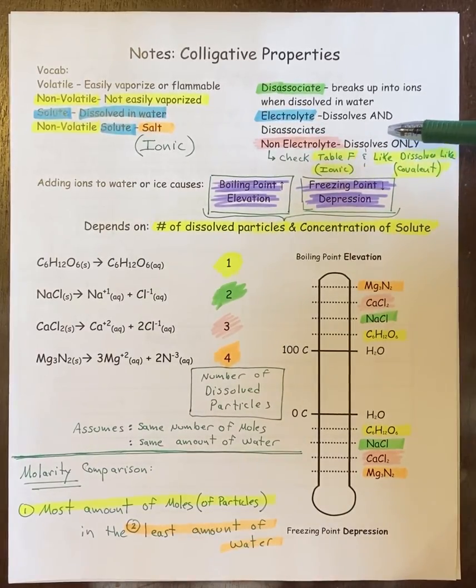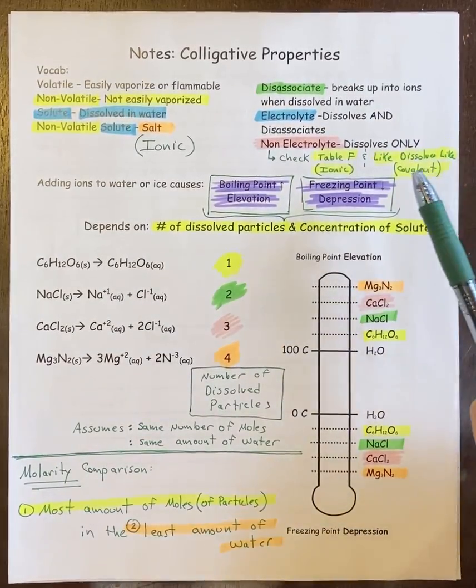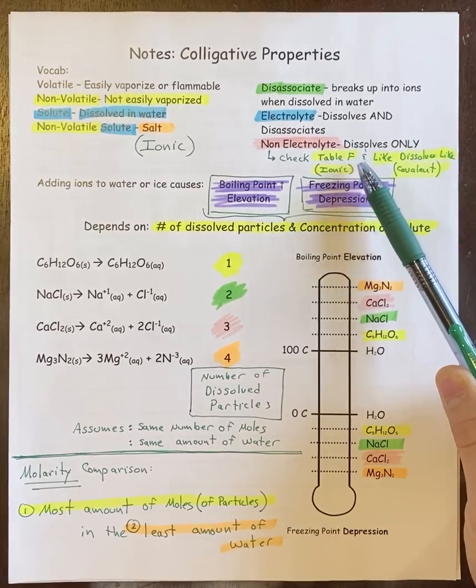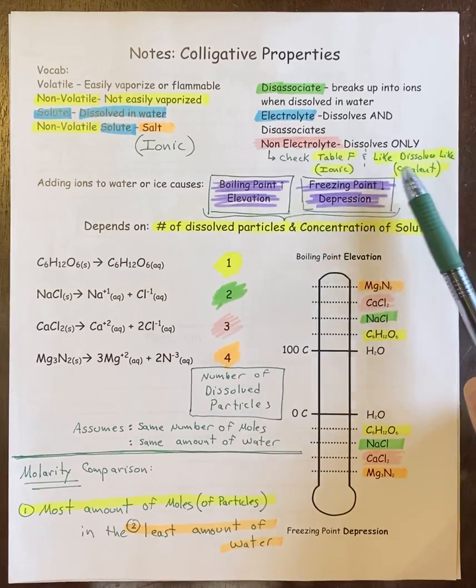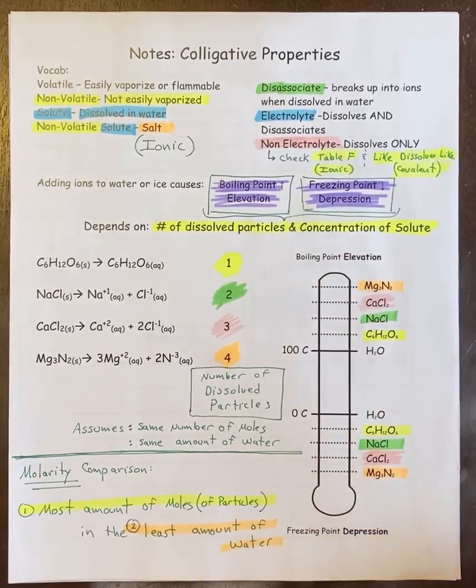To figure out if a non-electrolyte dissolves, what you have to do is, if it's ionic, you use Table F. If it is covalent, you're going to have to use SNAP and like dissolves like to figure that out. We'll go over more of this later. So that's the vocab that we need.